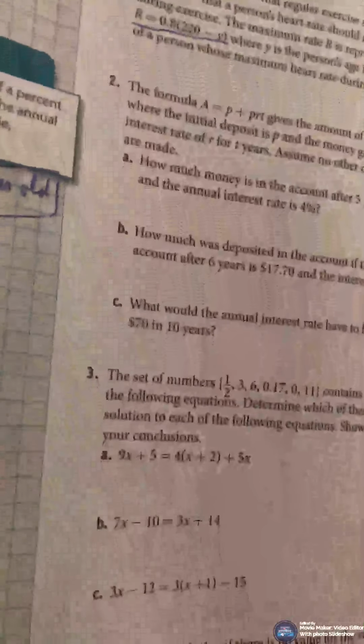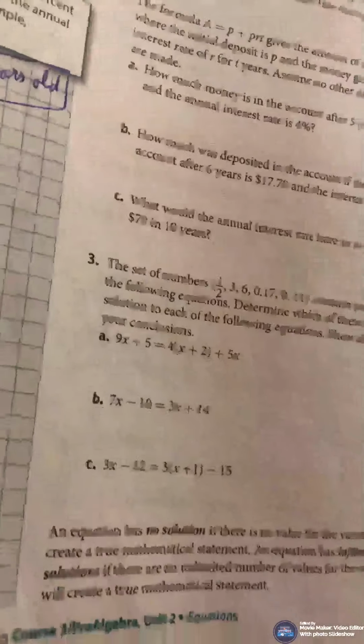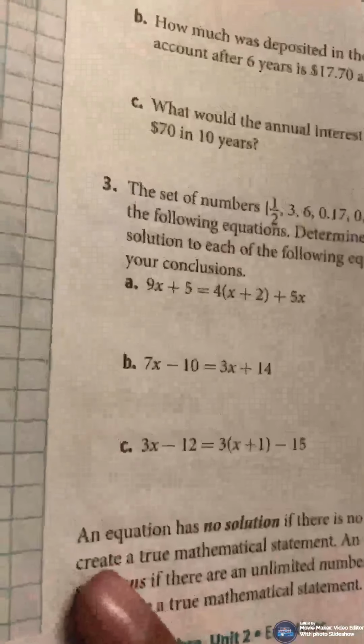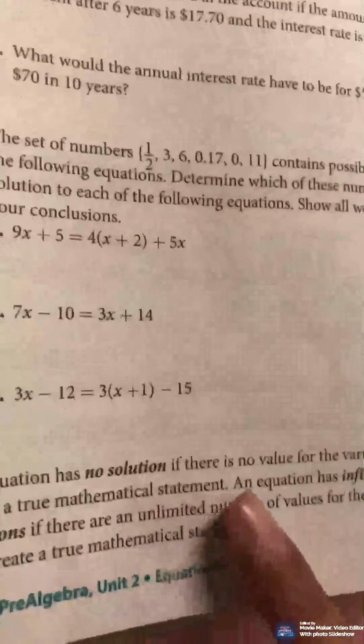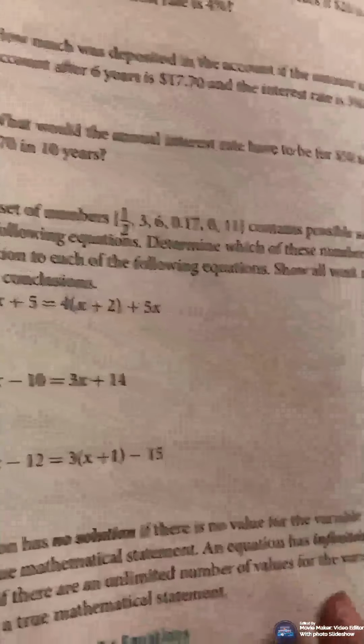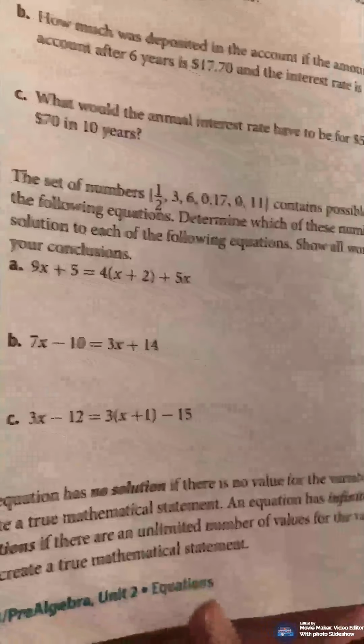So, our next, let's read this little segment down below. That will lead us into our next problem, and that is, an equation has no solution if there's no value for the variable that will create a true mathematical statement. An equation has infinitely many solutions if there's an unlimited number of values for the variable that will create a true mathematical statement. So let's move on to the next page. So let's move on to page 127, activity 10 and lesson 10-2. So let's move on to question 4.